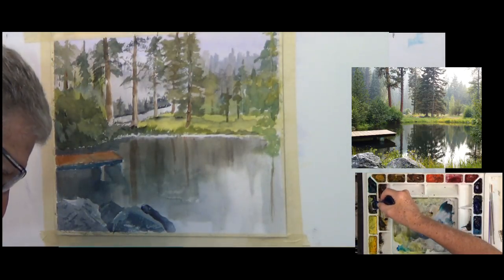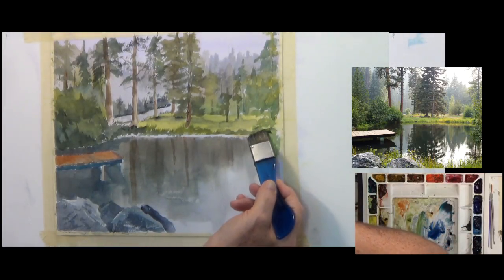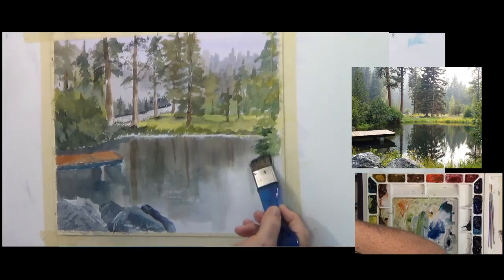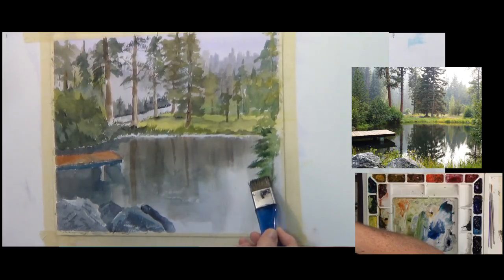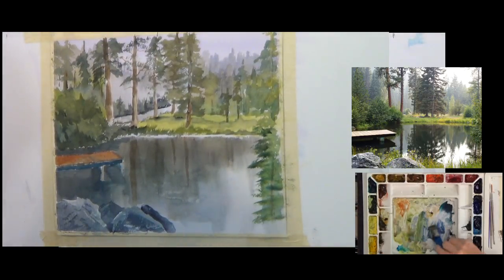Okay. See what I can do with this big brush. Something like that.